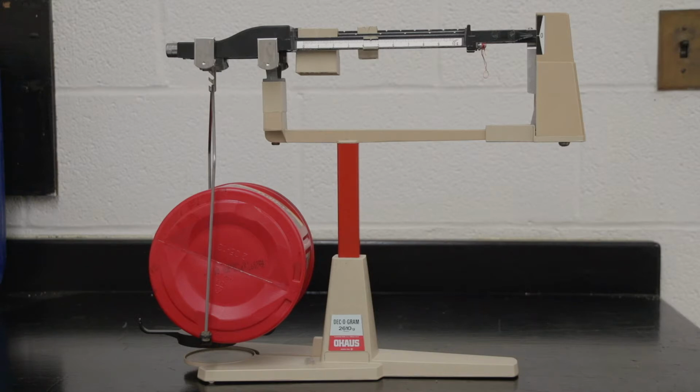Then we'll also come back and measure how the temperature of the gas alters the pressure, and through the ideal gas law, we'll use that to determine one of the fundamental constants of physics, the Boltzmann constant.